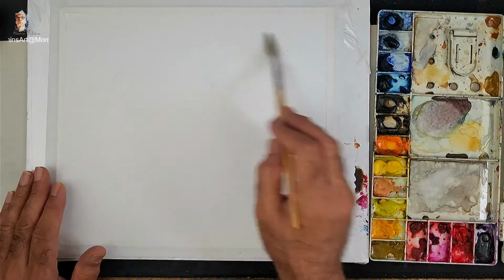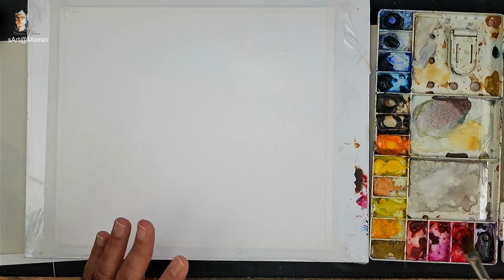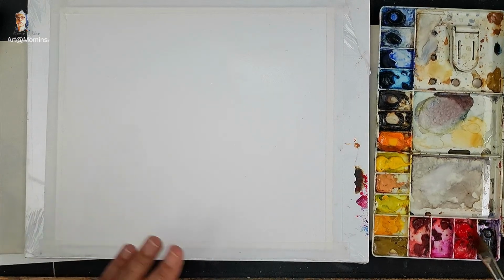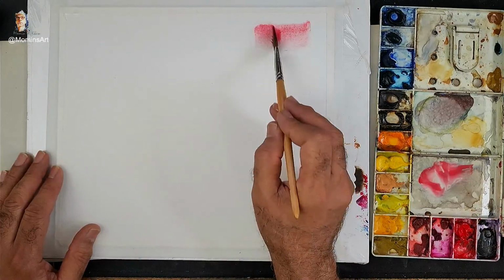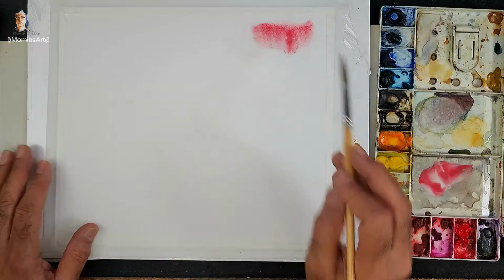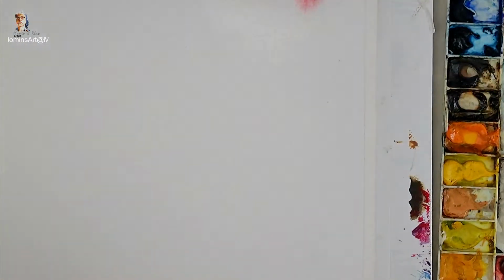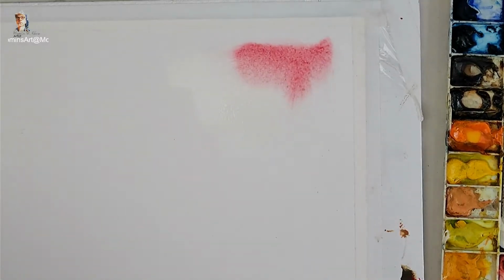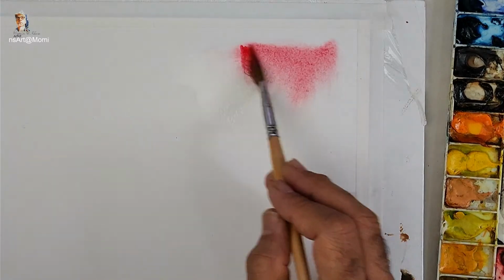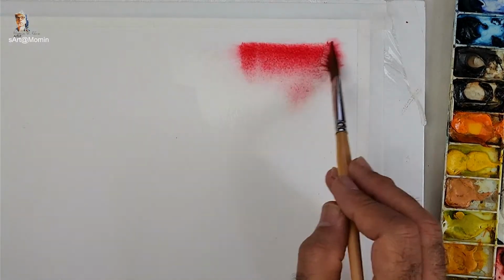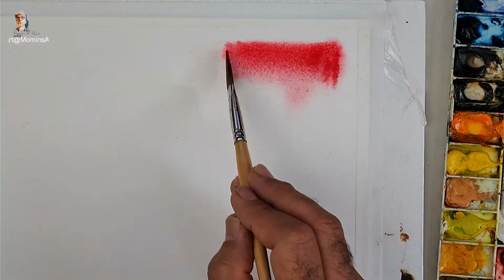So here I put some water. You put some water on the paper, then get any color. You don't need to pick a red color or blue color. Just any color would be fine. So you put some red color, right? Let me focus more on this one. Exactly. I have loaded my brush with the cadmium red. Put it here. See how the wash is working.